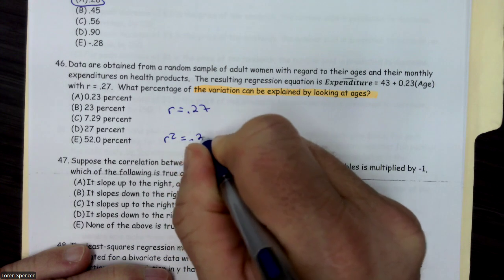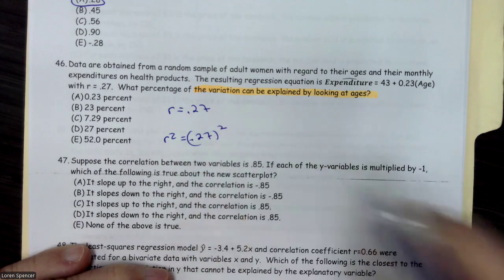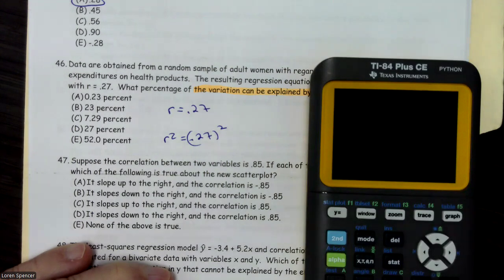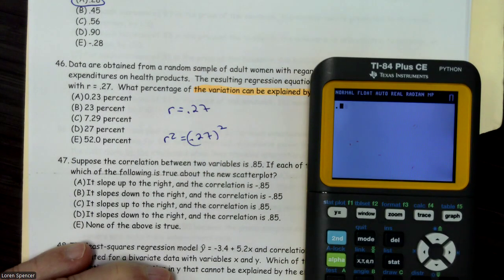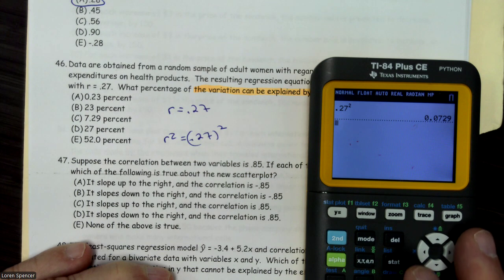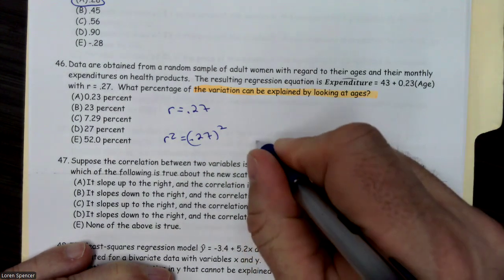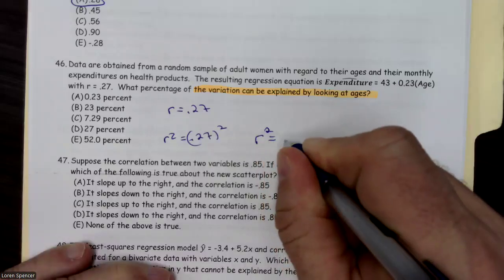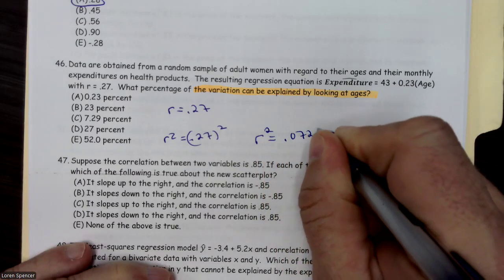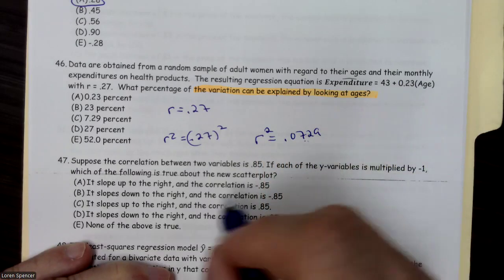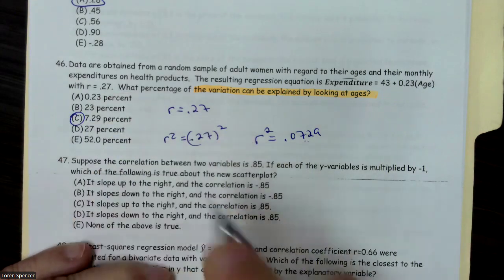So we're going to go 0.27 and we're going to raise it to the second power. 0.27 raised to the second, and we get 0.0729. And as a percent, that's 7.29%.